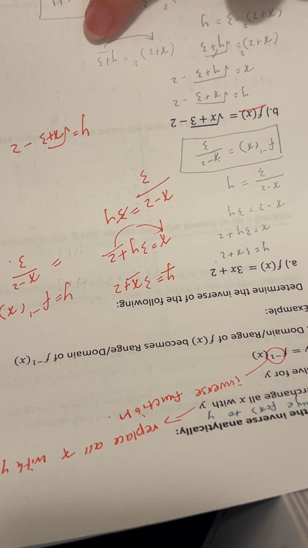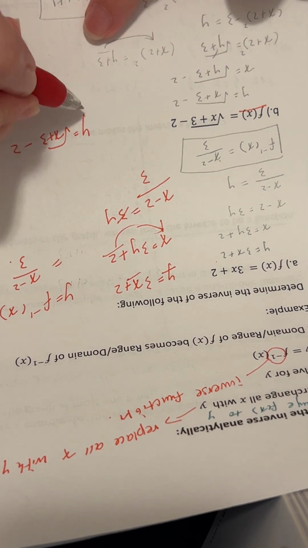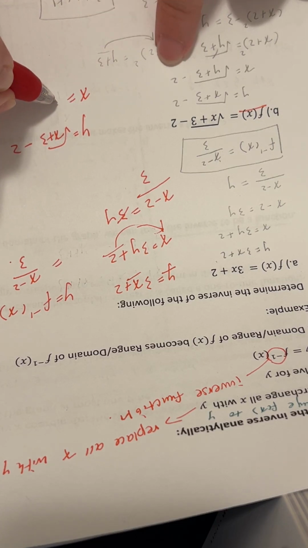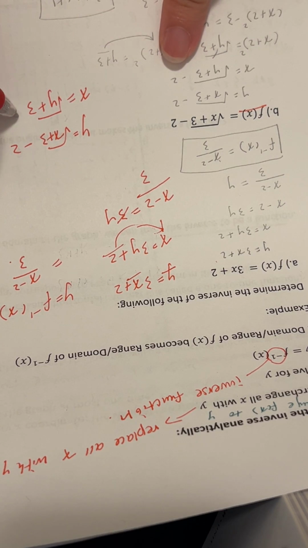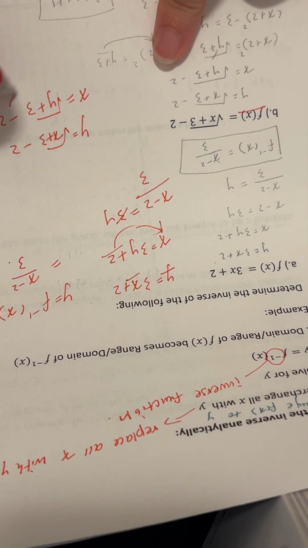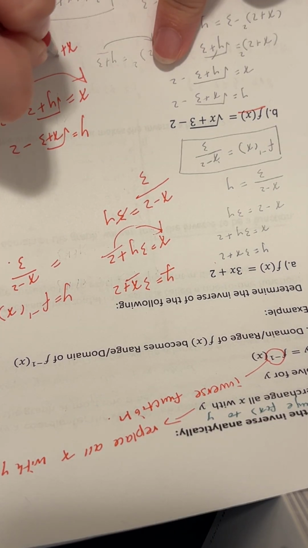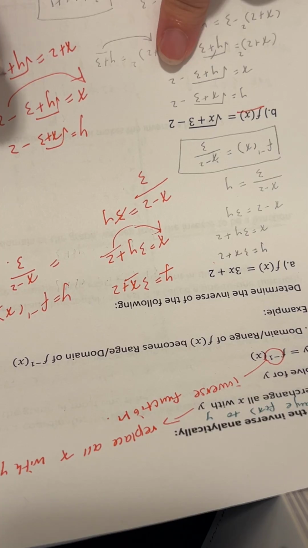Solve and then interchange all x with y. So it's going to be x equals the square root of y plus 3, minus 2. And then you solve for y. Move this to the other side: x plus 2 equals root of y plus 3.